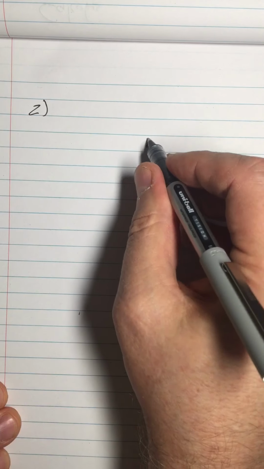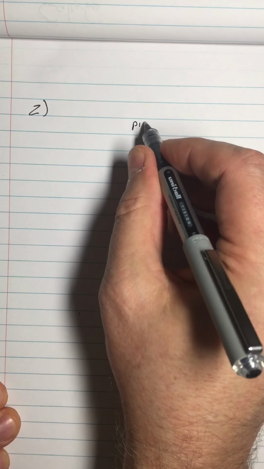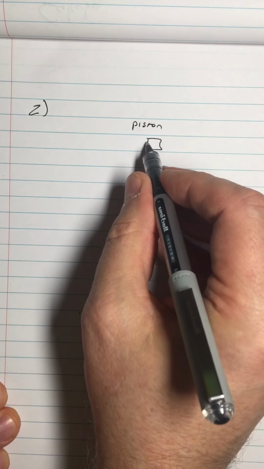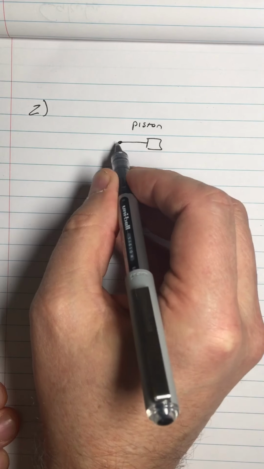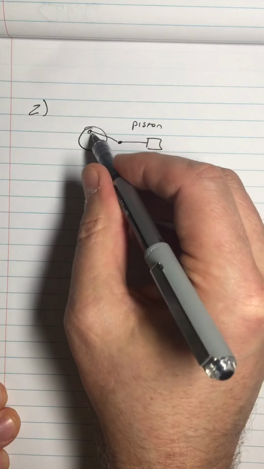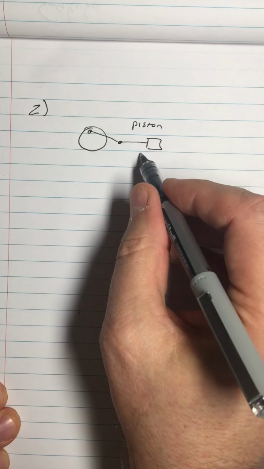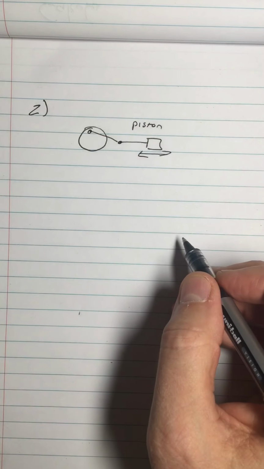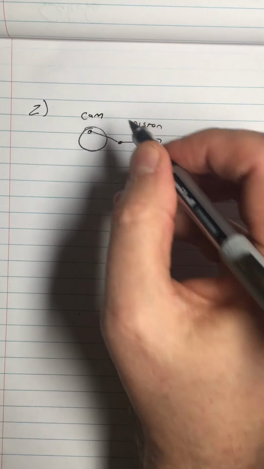So usually, the way a piston works, this is a piston for people who don't know. Maybe some people don't know this. A piston usually has some kind of a joint here so that it can attach to an arm, and there's usually a wheel. And then that wheel is going around and around, so the piston goes back and forth. All right, that's a piston. This is usually called something like a cam or a camshaft. So in a car, that's a camshaft. Piston goes back and forth.